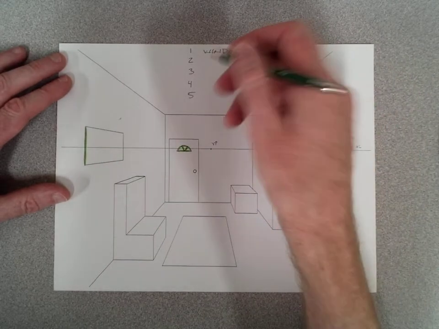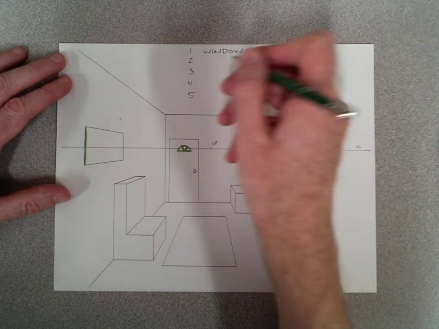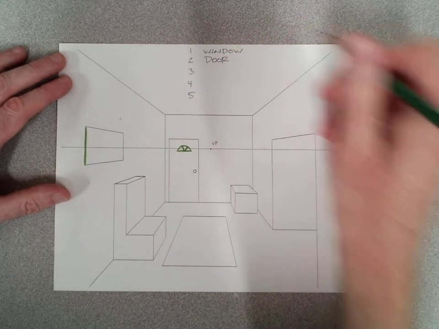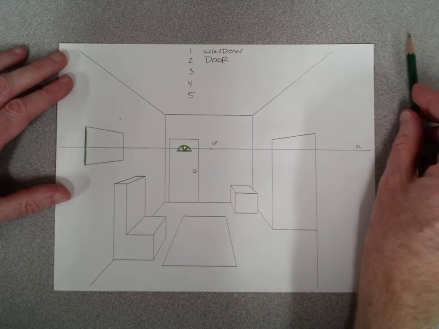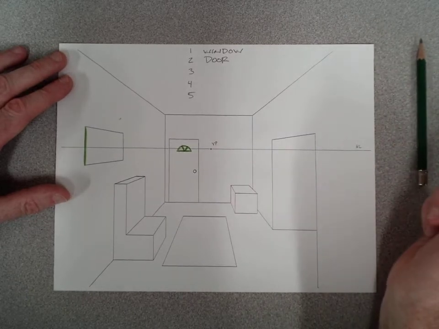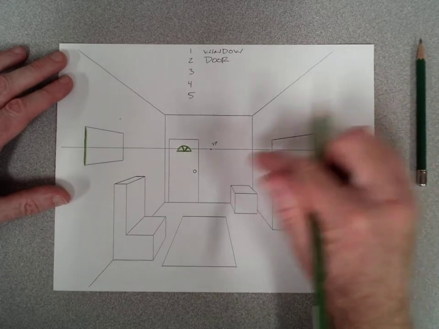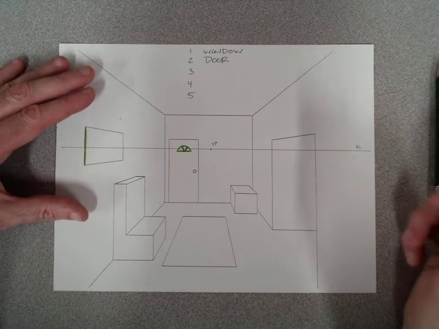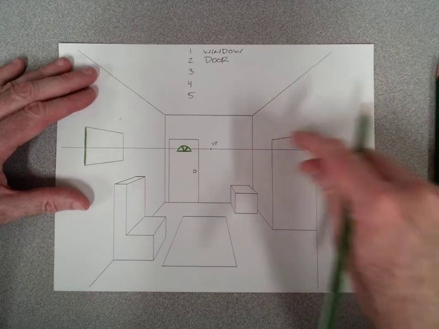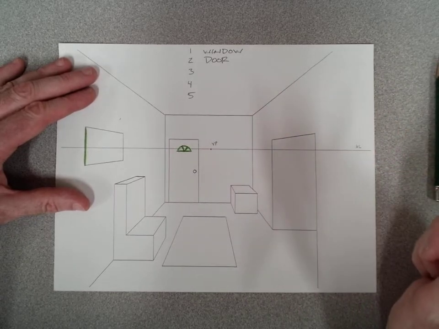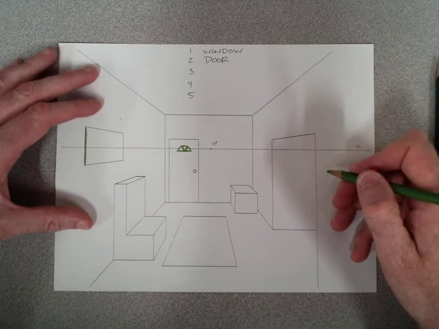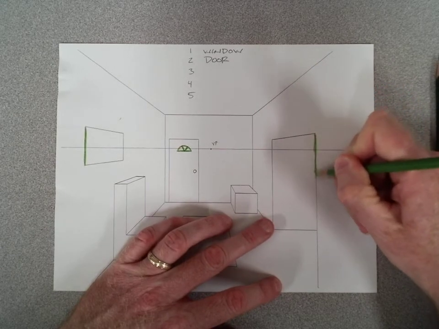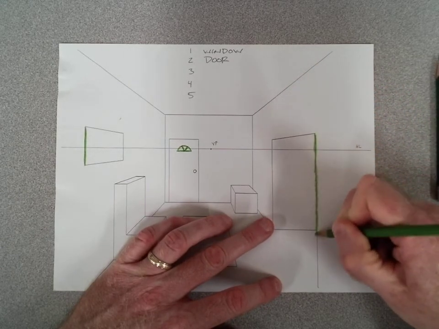The number 2 thing you're going to need is a door. So you can go ahead and write door, D-O-O-R for number 2. When you do a door, a doorway counts as a door. So over here on the right, I have a doorway. Again, you just draw one side first and you draw the side closest to you, which in this case is the line on the right, which is the side closest to you. So I'm going to go ahead and shade in the line here on the right.